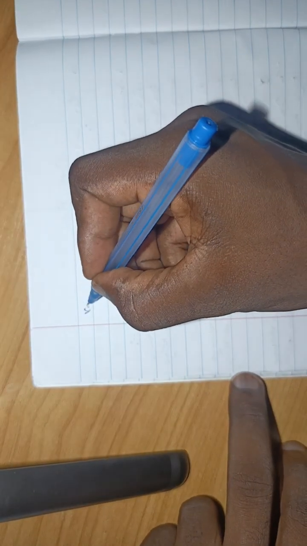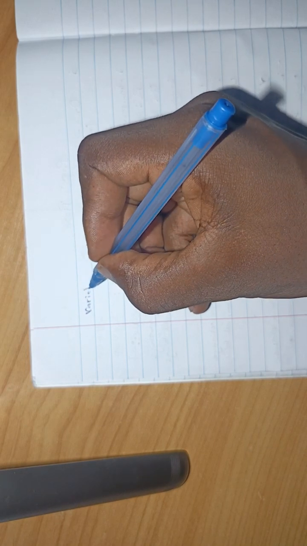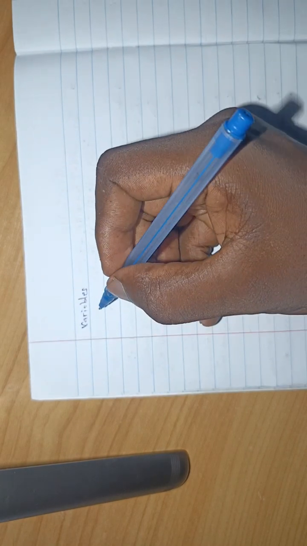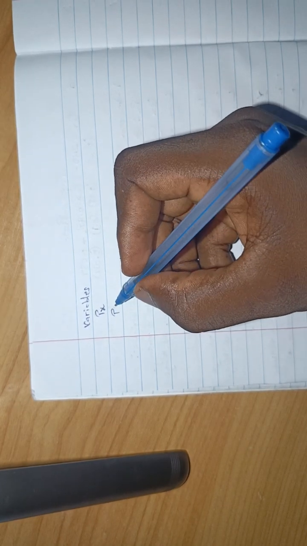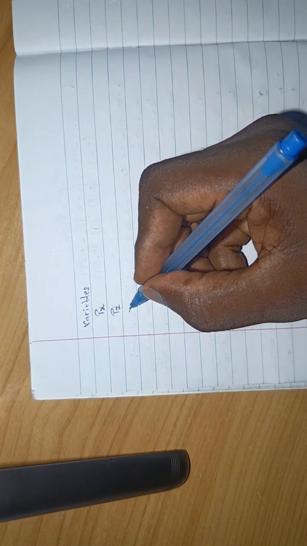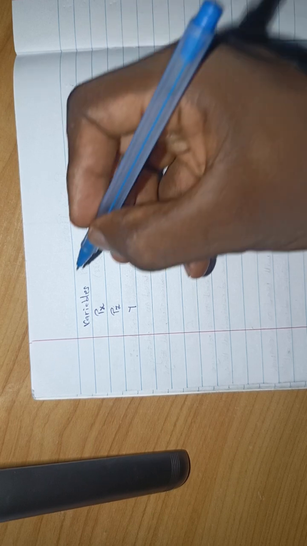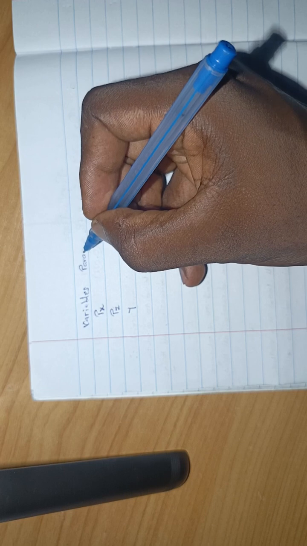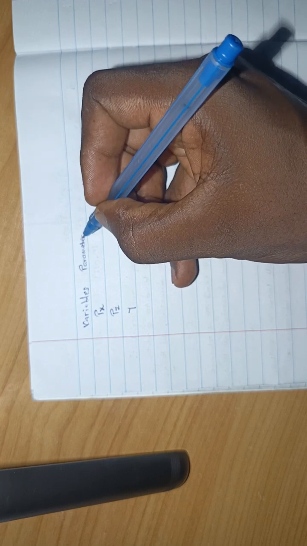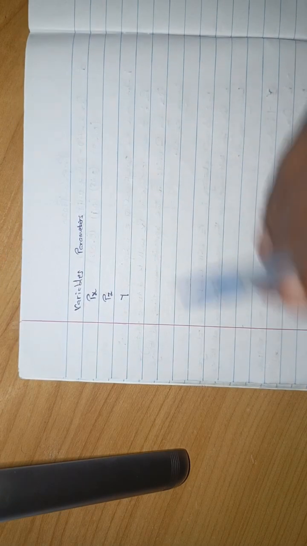All right. So now that we have it, let's draw our table. The first part is the variables. For the variables, we have Px, Pz, and y. So there are only 3 variables. And we have the parameters or coefficients. So for the parameters, you put in the values, the coefficients.